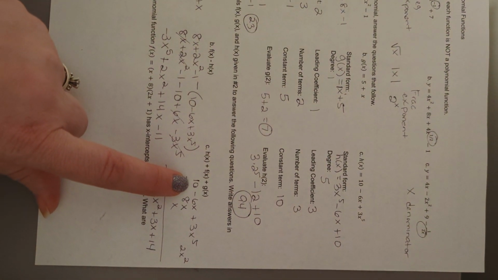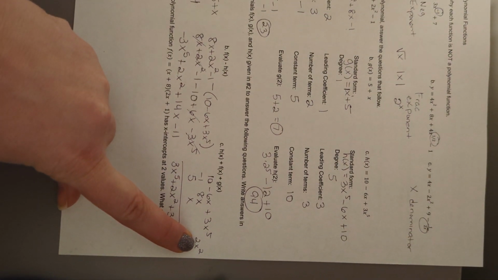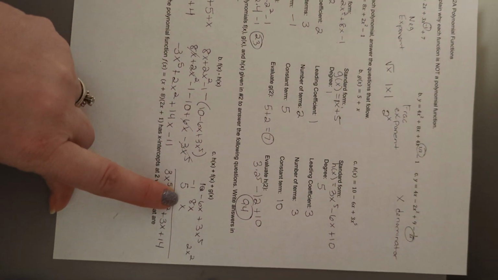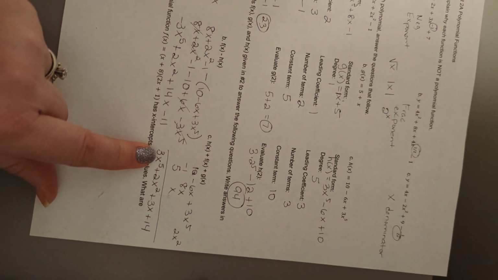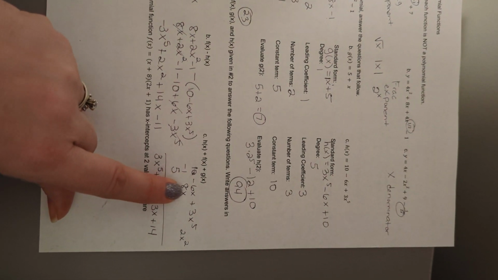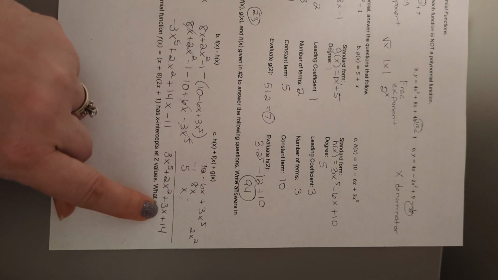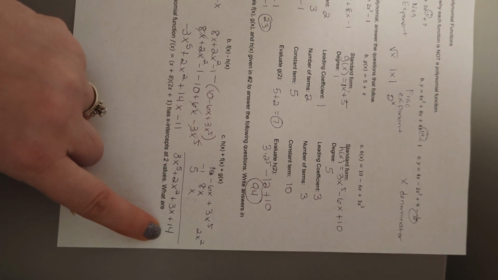And then I tried something different on 3C. I actually grabbed h of x, and then f of x I put below its like terms, and g of x I put below its like terms. Then I put it in standard form. 3x to the 5th goes here. 2x squared goes here. I have a total of 9 minus 6 x's, so 3x. And then 10 plus 5 is 15 minus 1 is 14. So there's my final answer, adding them together.